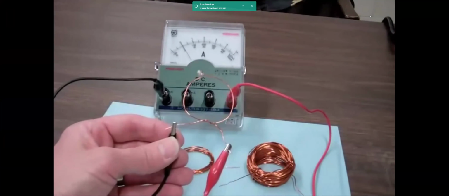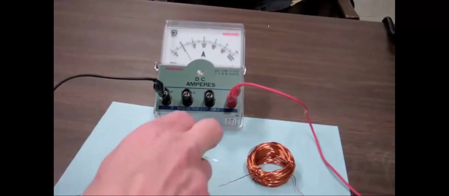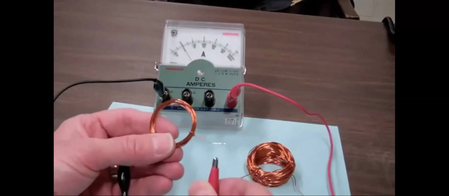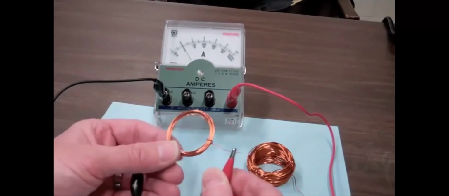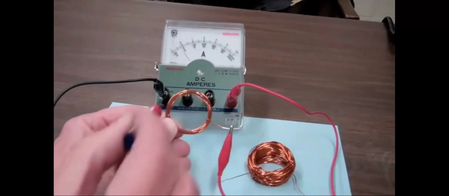I'll post the video in the group. You can check it out. It's a very small deflection. So let's put a little bigger one. 10 coils, you'll get 10 times more EMF, so you'll get more deflection. I'm going to do the same thing. I'm going to move the bar magnet in and out of the coil. Now you can see more.